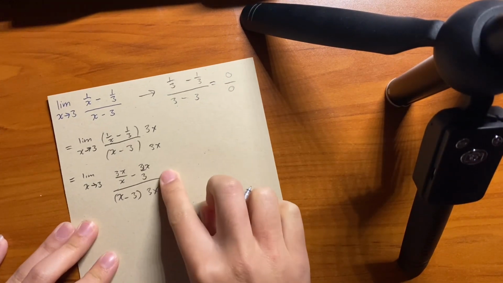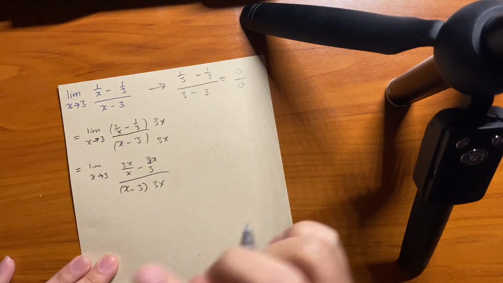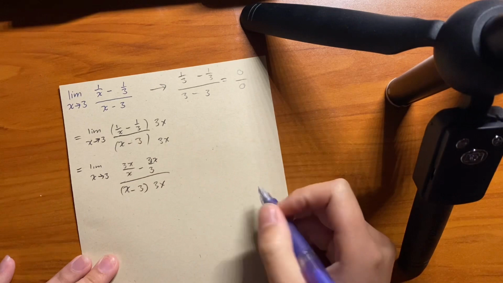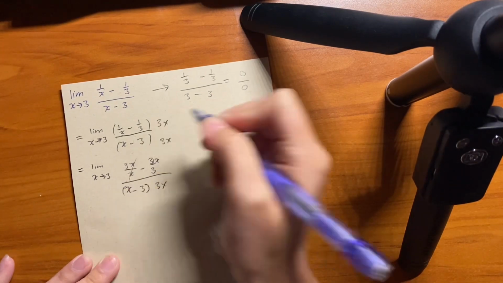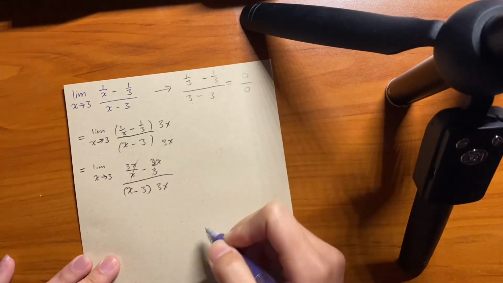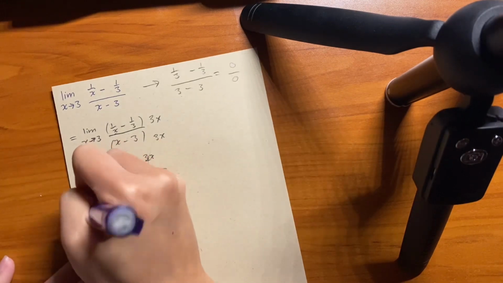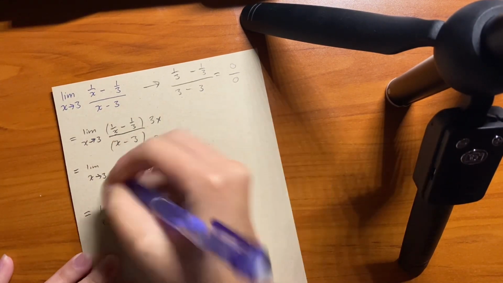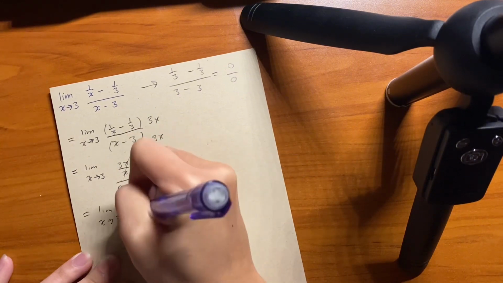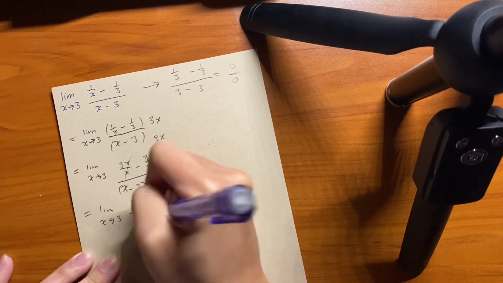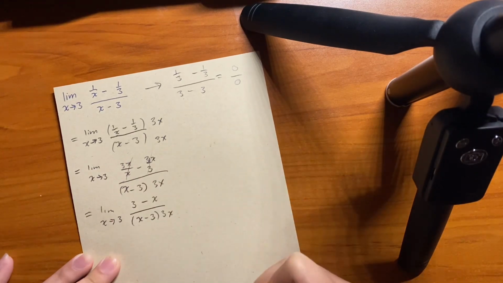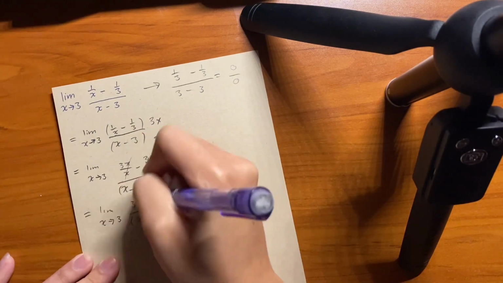Now we're left with this. I'm going to go step by step. What can we do with this? We could have done it before, but we're going to do it now. Well, we see that we have x over x and we have 3 over 3. Those can cancel out. So when we're writing this, we should be left with 3 minus x all over x minus 3 times 3x. These look pretty similar.